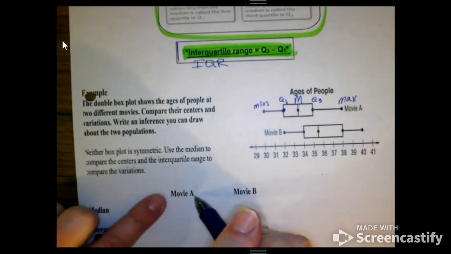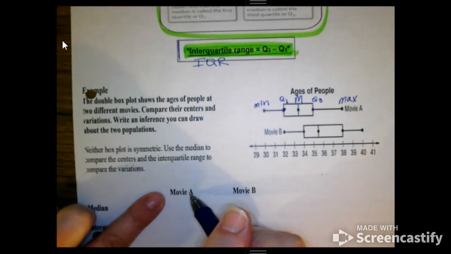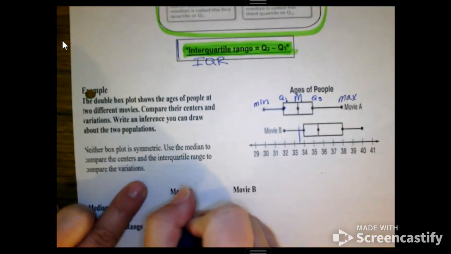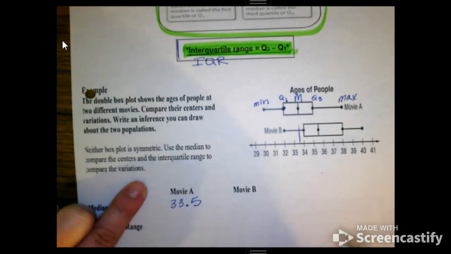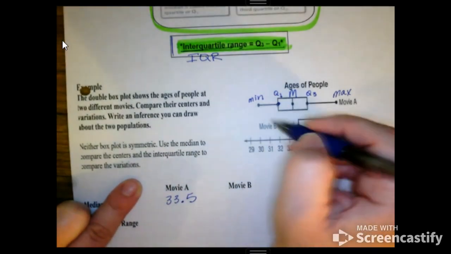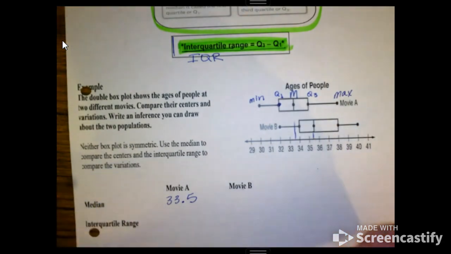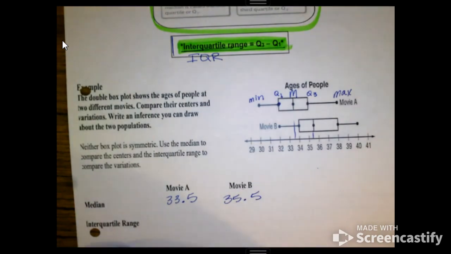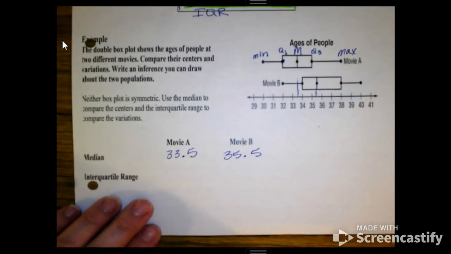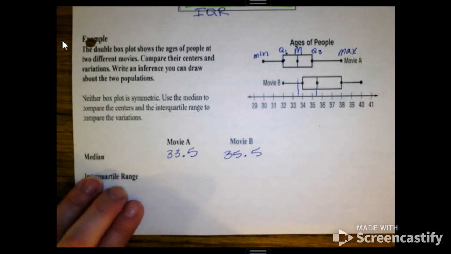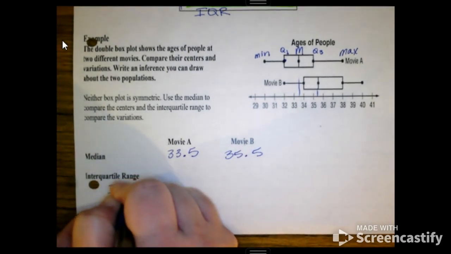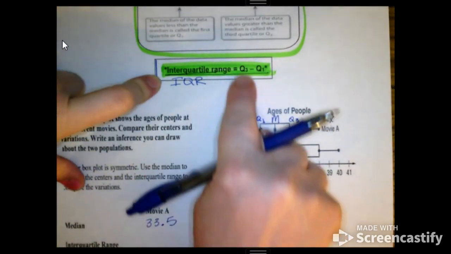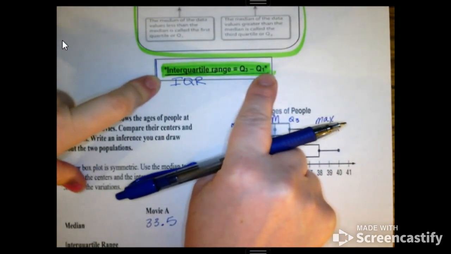What is the median of movie A? 33.5. What's the median of movie B? 35.5. Now my interquartile range, my IQR: to find it, I take Q3 minus Q1.